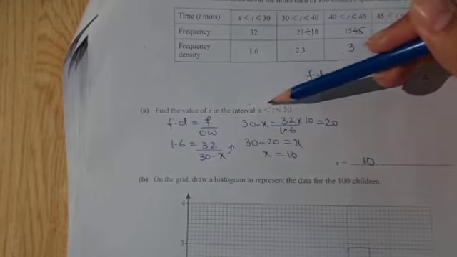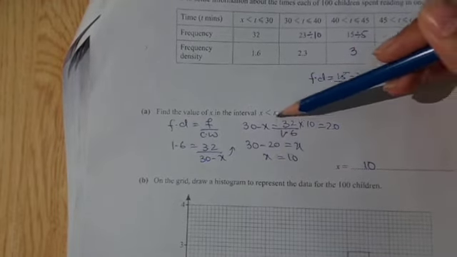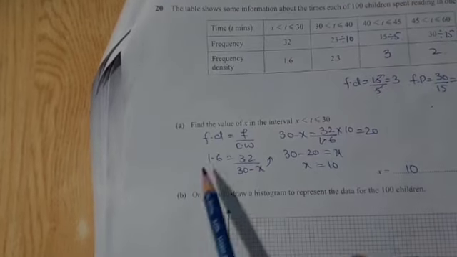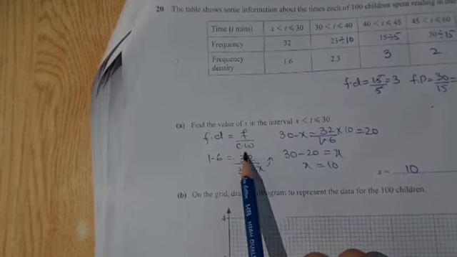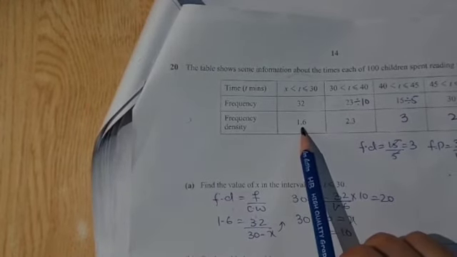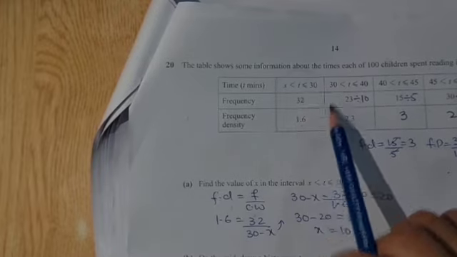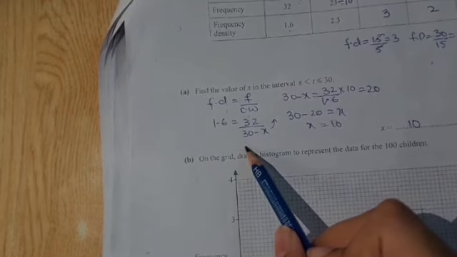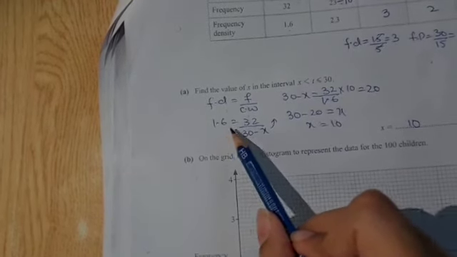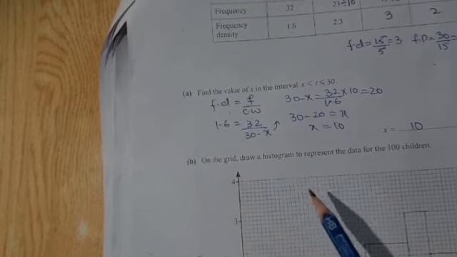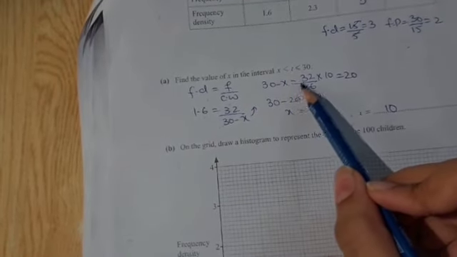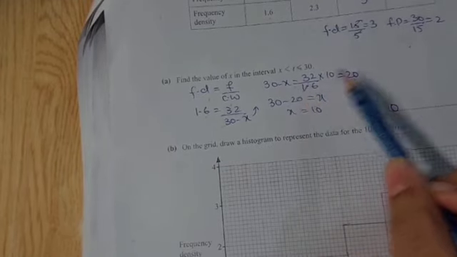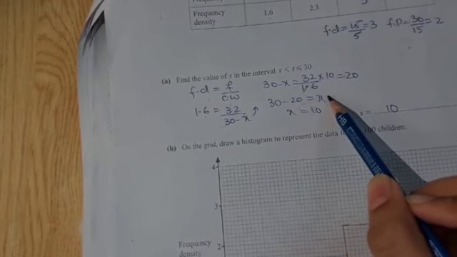Find the value of x in the interval x is less than t, which is less than and equal to 30. So this part. That would be frequency density equals frequency over width again. So that's 1.6 equals to 32 over the width, which is 30 minus x. 30 minus x is going to shift to this side. 1.6 is going to come to this side. That would be 30 minus x equals 32 multiplied by 10 because we cancel the decimal here, which is equal to 20. 30 minus 20 equals x.